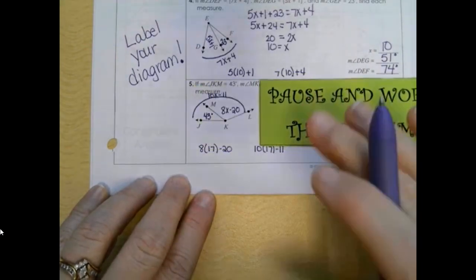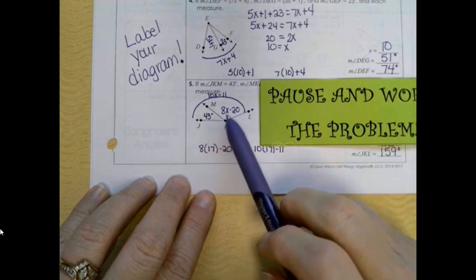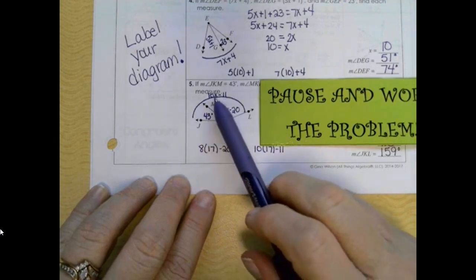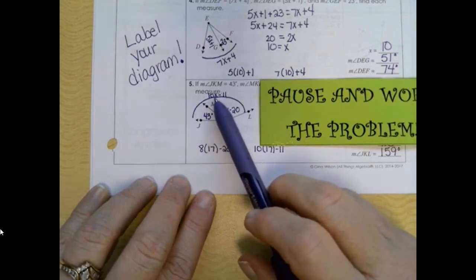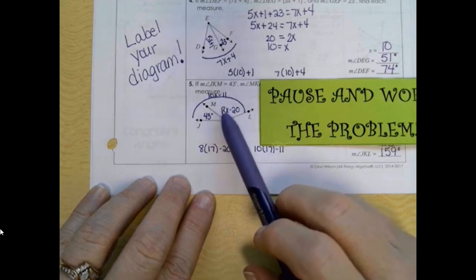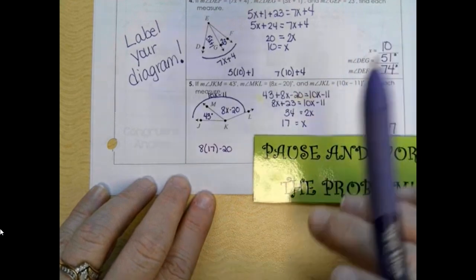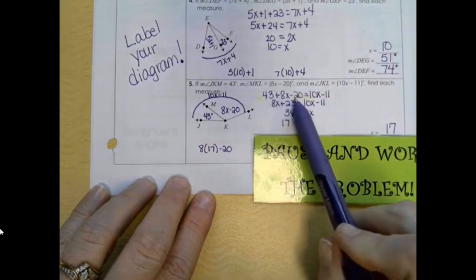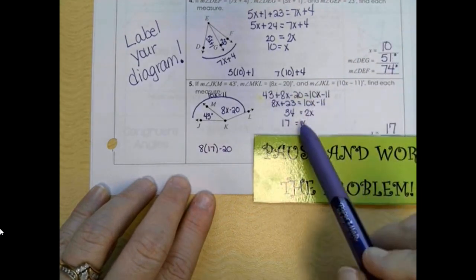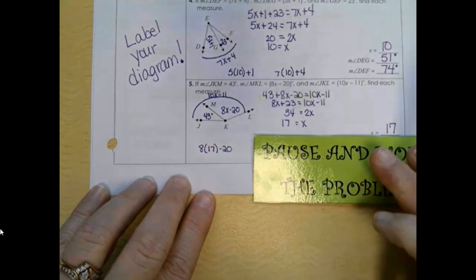So first of all, I labeled my picture. The 43 goes here, the 8x minus 20 goes here, the 10x minus 11 goes there. You are expected to label your pictures. You have to label your pictures in geometry. So then here's my work. I said 43 plus 8x minus 20 equals 10x minus 11. I got x equals 17.